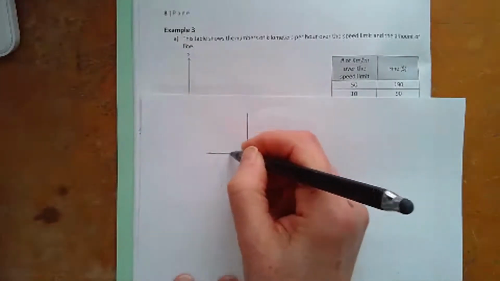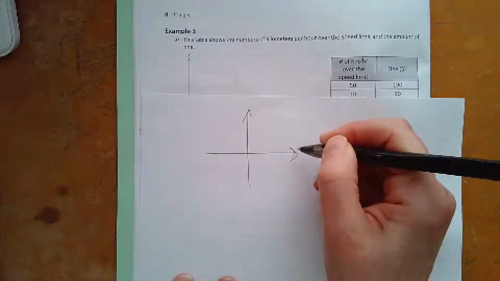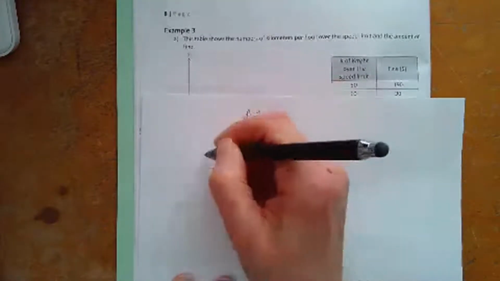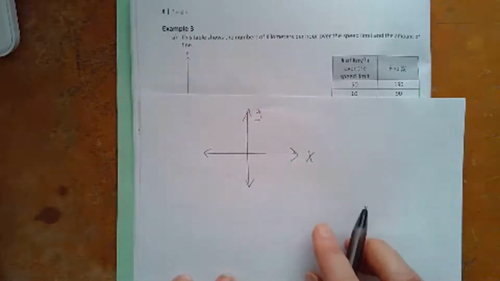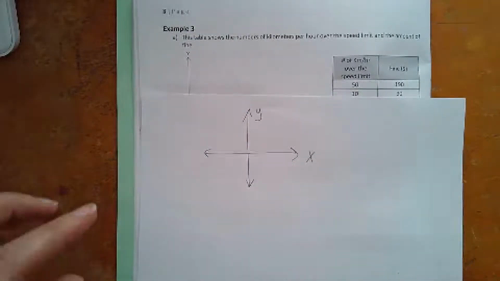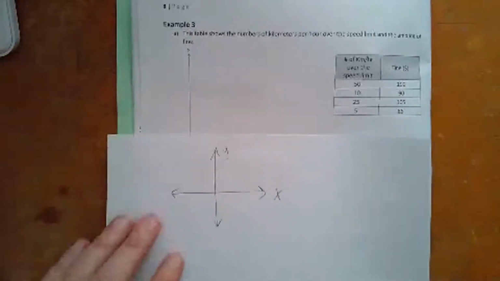So for example, this is our Cartesian coordinate system, right? This is my X-axis, this is my Y, and I know they're just two number lines put together. And here's my X and Y axis, but it looks like there's a big chunk missing.